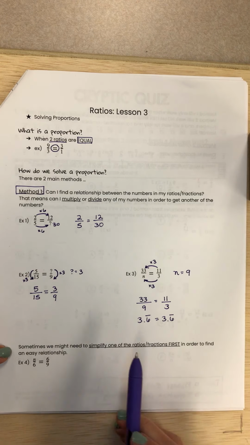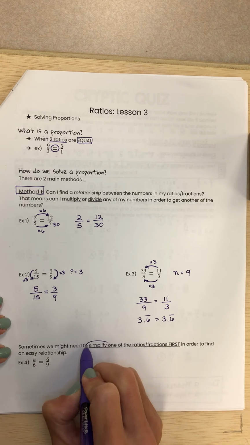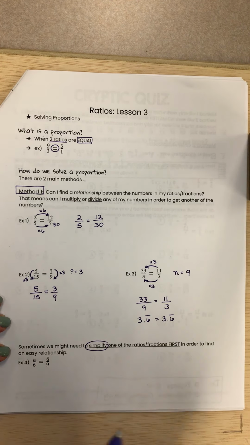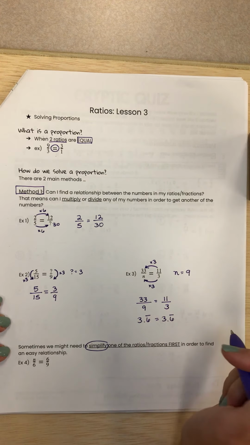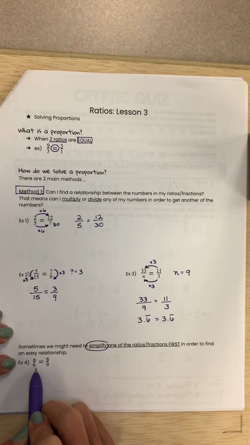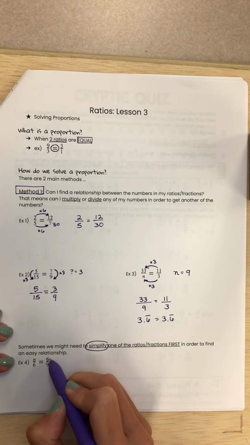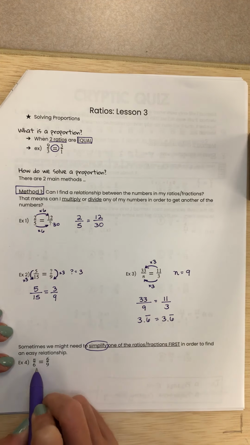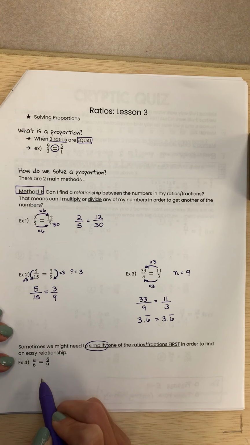Sometimes we might want to simplify one of the ratios or one of our fractions in our proportion first. That's going to help us find a relationship much better. So I take a look at example 4 and I'm going, 6 to 9 or 9 to 6, 6 to 9, 9 to 6. I can't really multiply by a whole number.